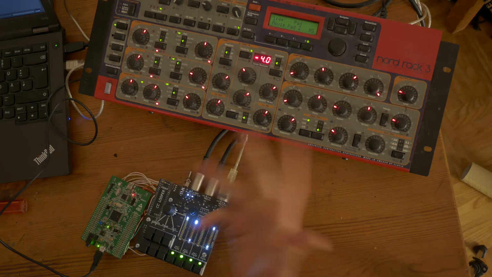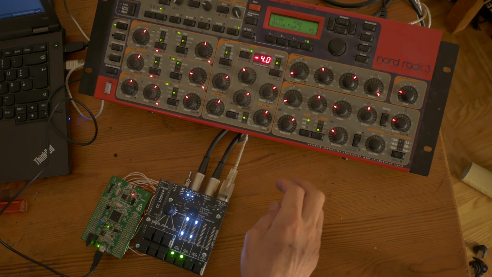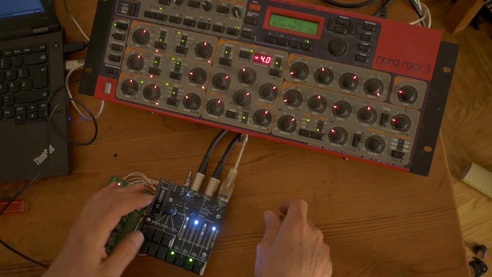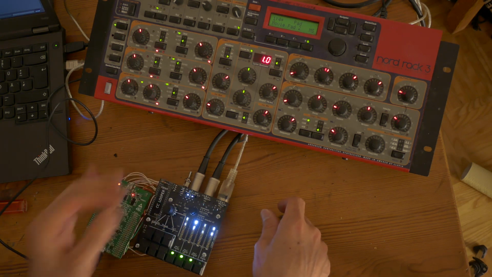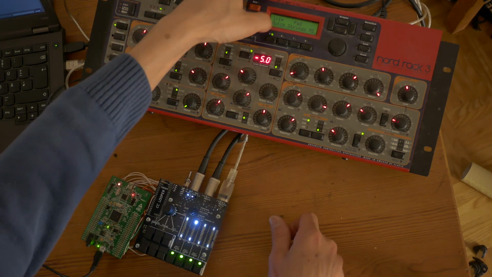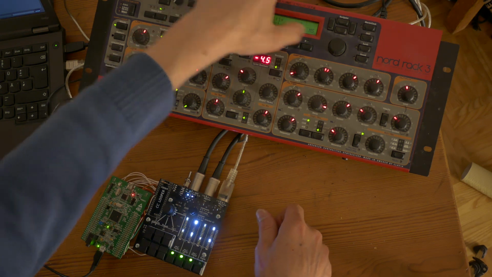Now we have on both tracks a mess of control changes. So in this track and this track now we have the same control changes, motion sequences.